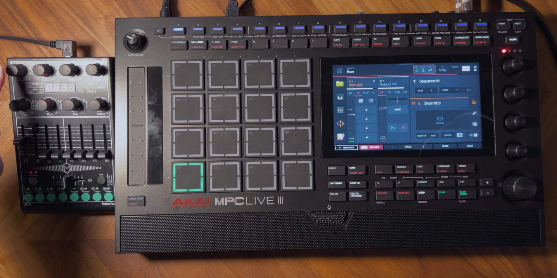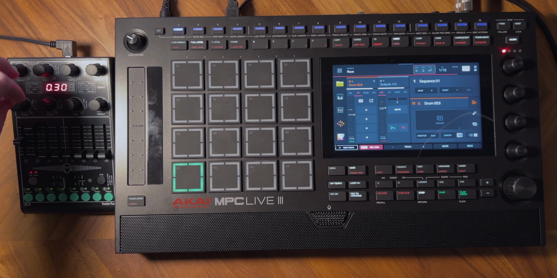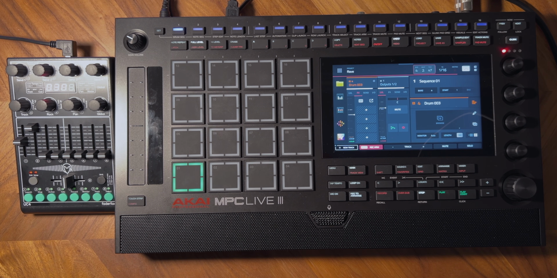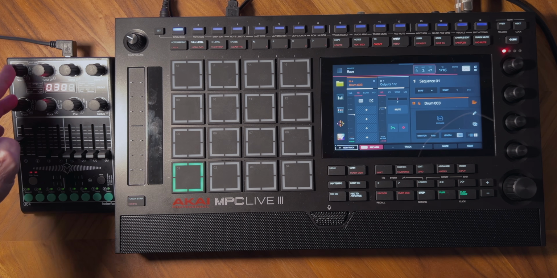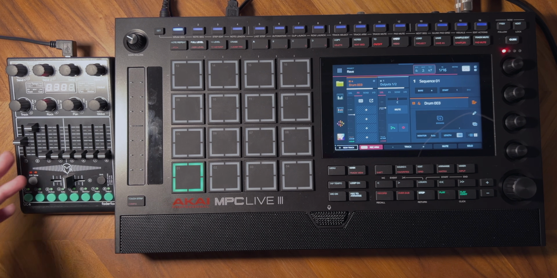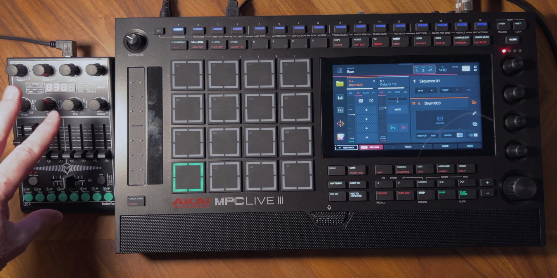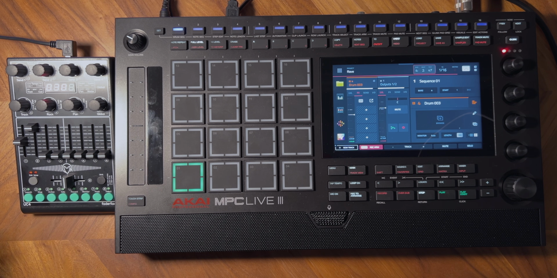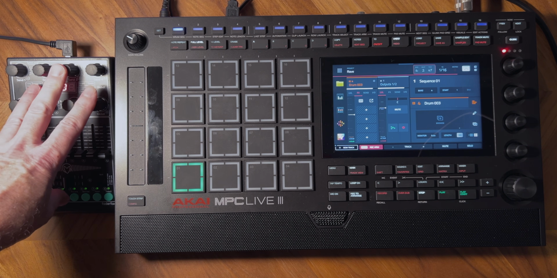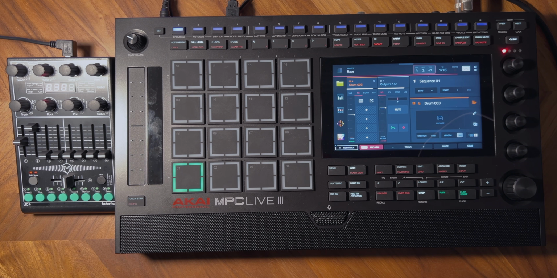But I could do the same thing with any of these encoders. They have a button and then they have the encoder that you can turn. So I've got 8 of those, 8 of those. Then I've got 8 different pages of those. So I've got 8 times 16, 128 possible things that I can control right here under my fingertips on the Faderfox. And it's really easy to set it up too. So I'm going to go through how to set that up.